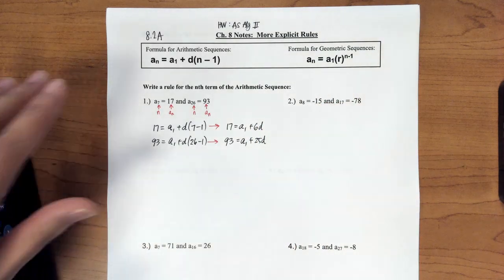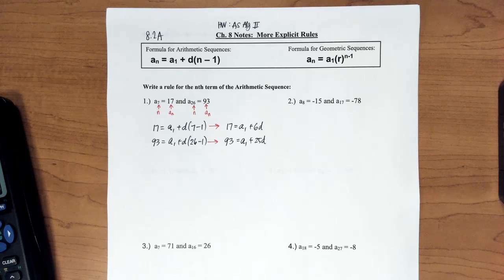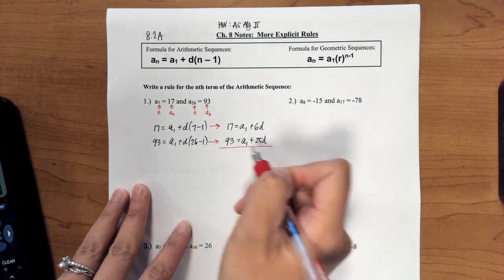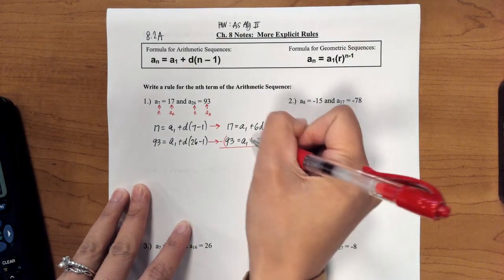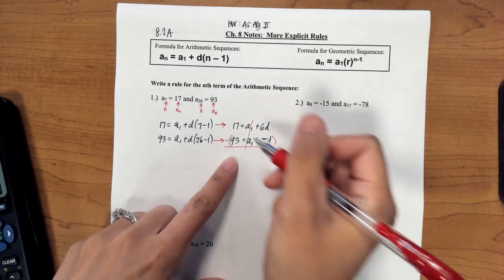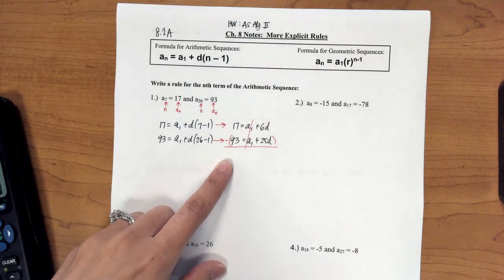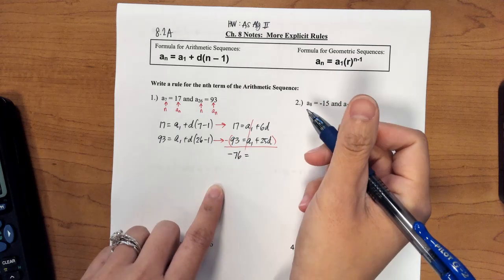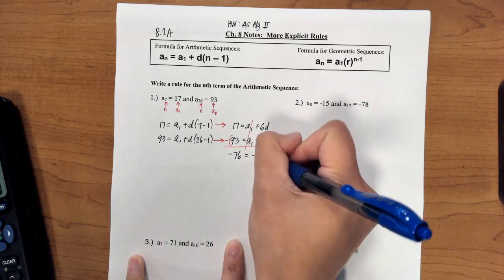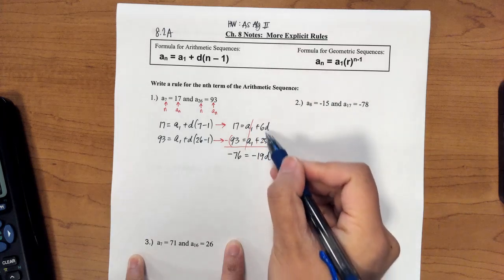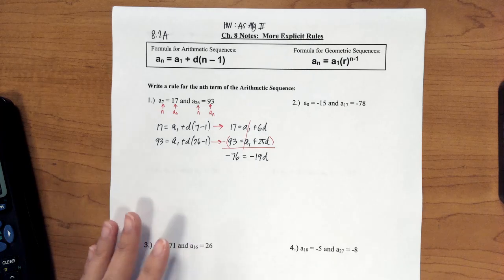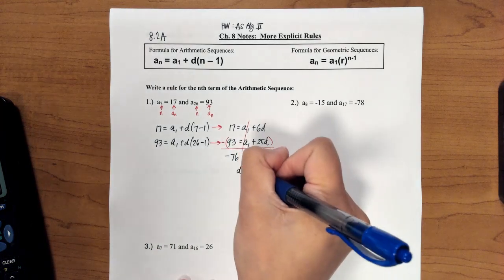Okay. Well, we can subtract them, right? So if you guys take the second equation and you subtract it from the first one, then you can cancel out this. Okay, now just be really careful. It's 17 minus 93, which will be negative 76 equals negative 19d. Okay, so I'm subtracting 6d minus 25d. Okay, divide by negative 19, and you get d equals 4.